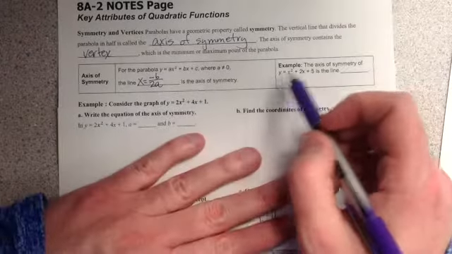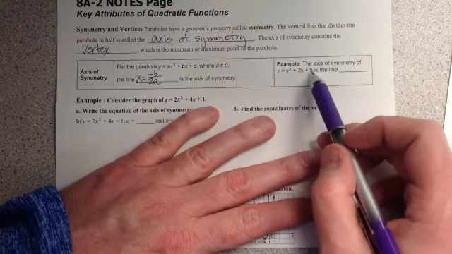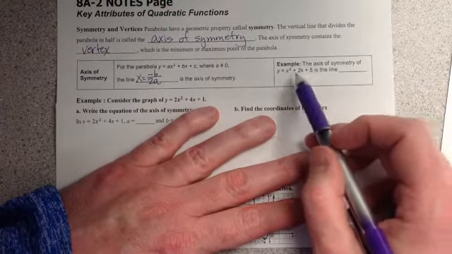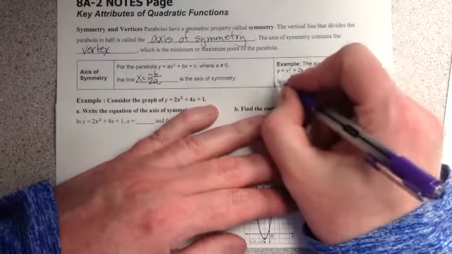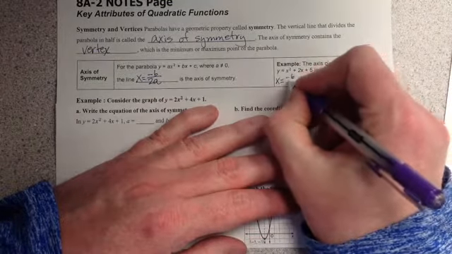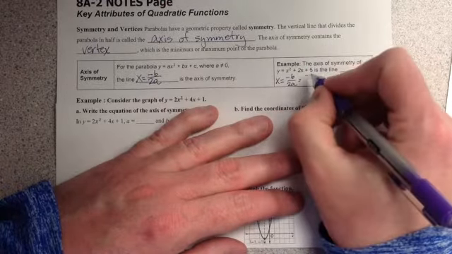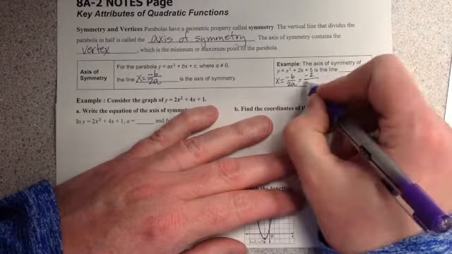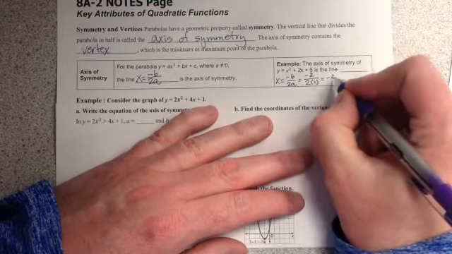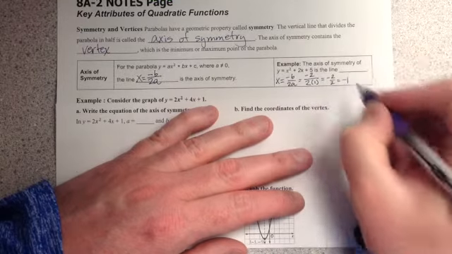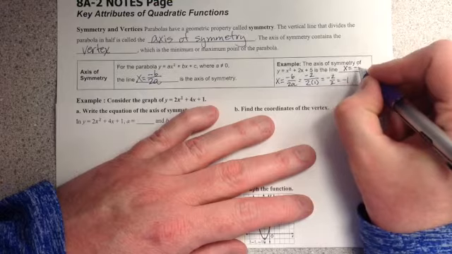So for example, let's look at an example over here. It says x squared plus 2x plus 5 is our quadratic equation, and we need to find the axis of symmetry. So we know x equals the negative of b over 2a, which equals, b in this case is 2, so negative 2 over 2 times a, in this case 1, so it's negative 2 over 2, which equals negative 1. So the axis of symmetry is x equals negative 1.